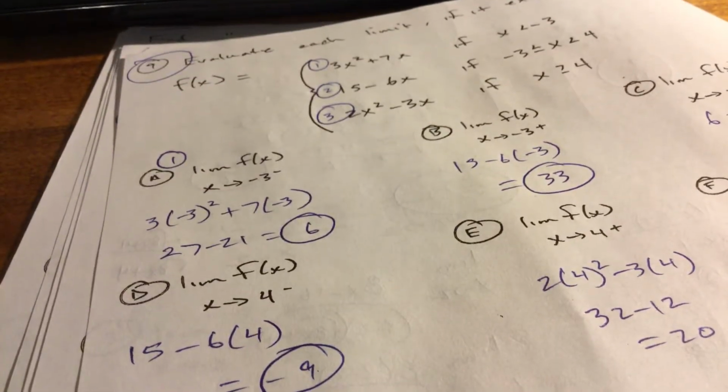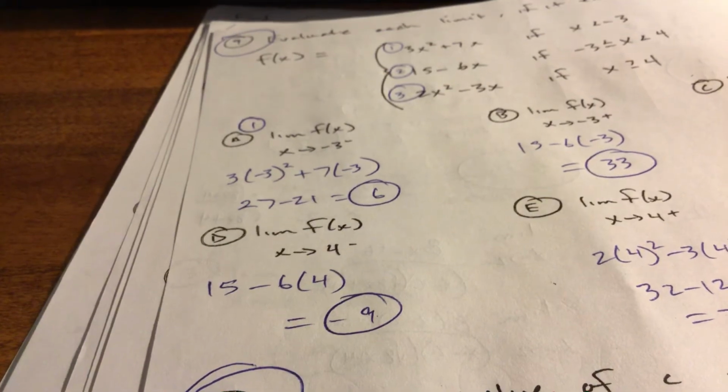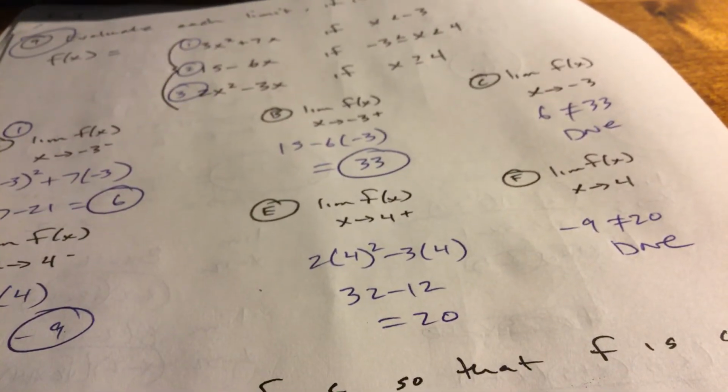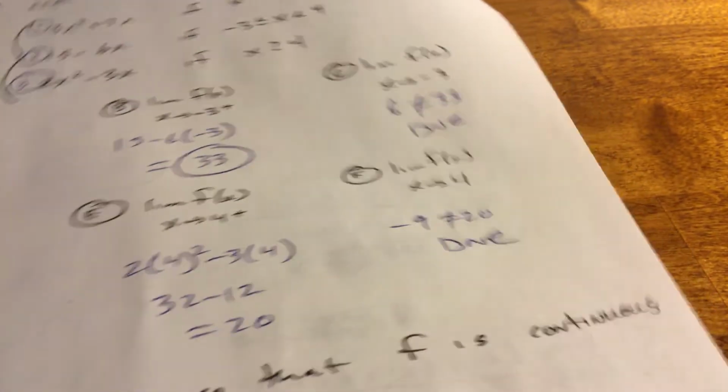From the left side of 4 would be equation 2. Plug 4 in there. Right side of 4 would be equation 3. Plug it in there. Again, negative 9 does not equal 20. The limit as a whole does not exist.